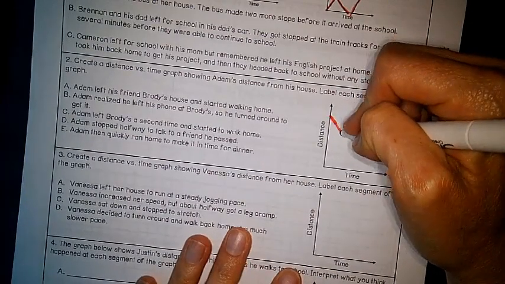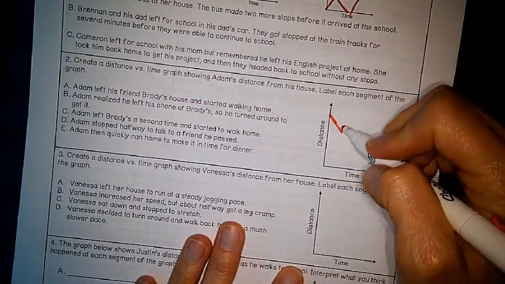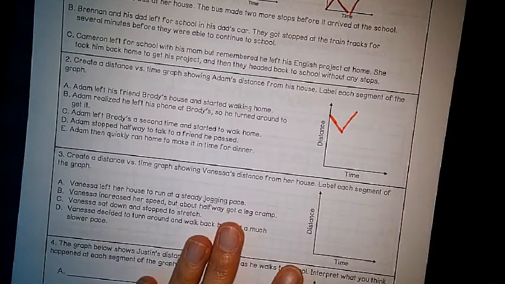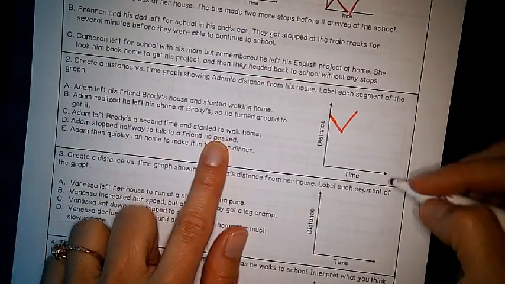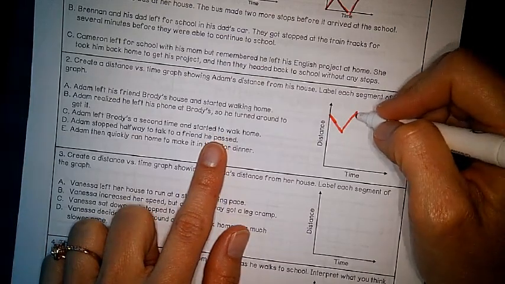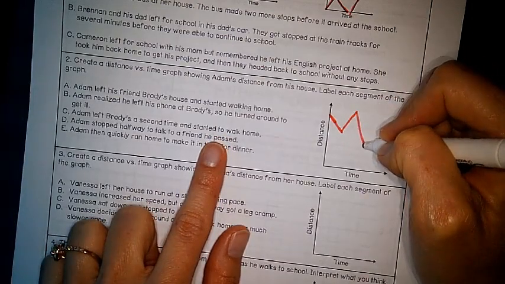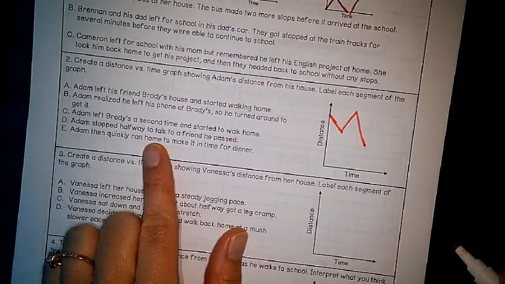Adam left Brody's the second time and started to walk home. What are we doing? Go back down. Okay, Adam stopped halfway to do what? So what kind of line am I going to have now? Straight. Like this? Yes. Okay, now what happened?